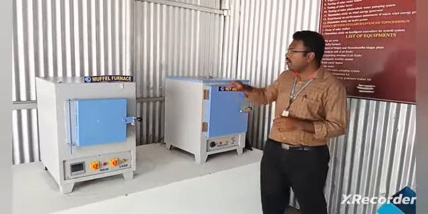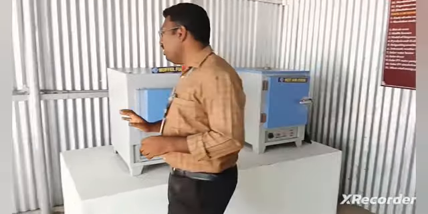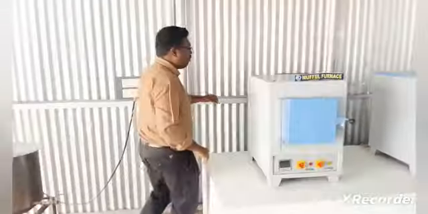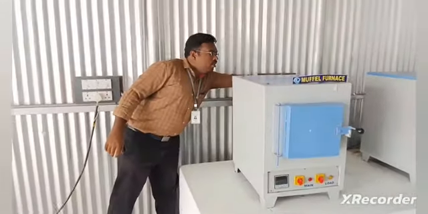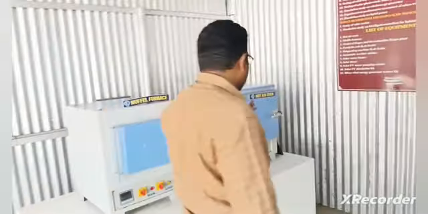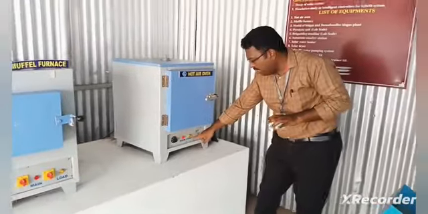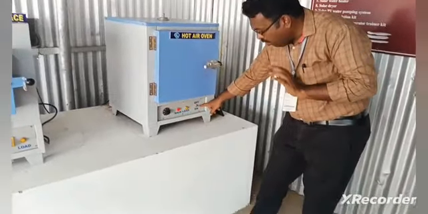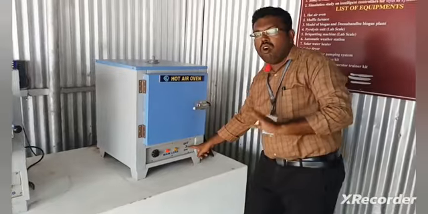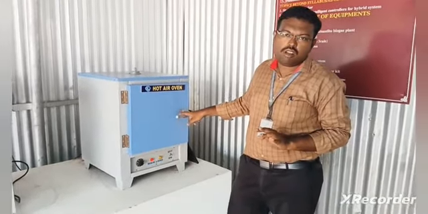Both of these are single phase. We have the power plug at the back side of these instruments. We are going to switch on one by one. First we are going to find out volatile matter, so I am going to switch on the hot air oven. From here we have indications: one is main, another one is the load, and then the on. Now it is off. Don't switch it on without putting any biomass material inside the hot air oven.